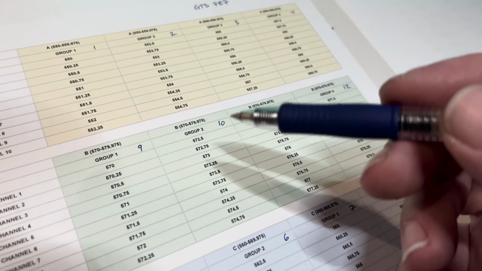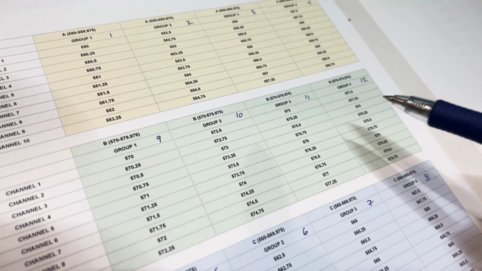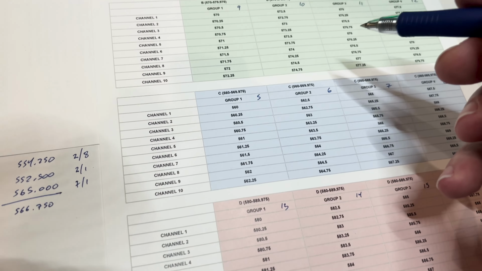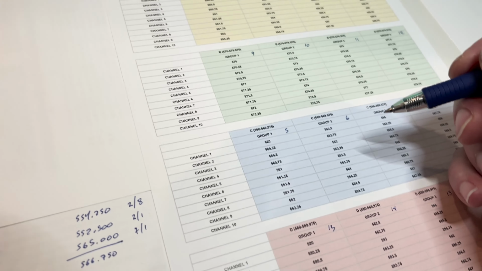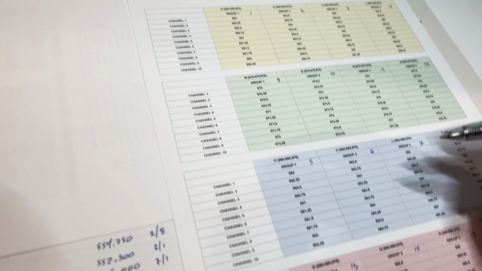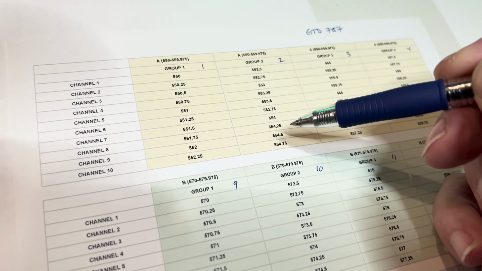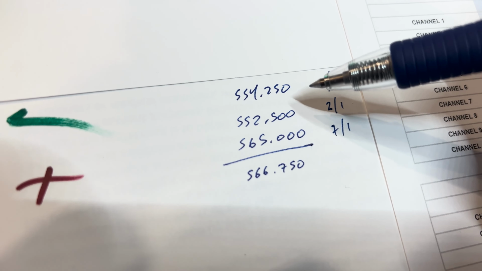So what I do on their chart is I've written in these group numbers here, and it makes it really easy to find a frequency. So if you're looking for group 2 channel 8, you go to 2, and then you go to 8, and that says 554,250. That's what we're looking at.